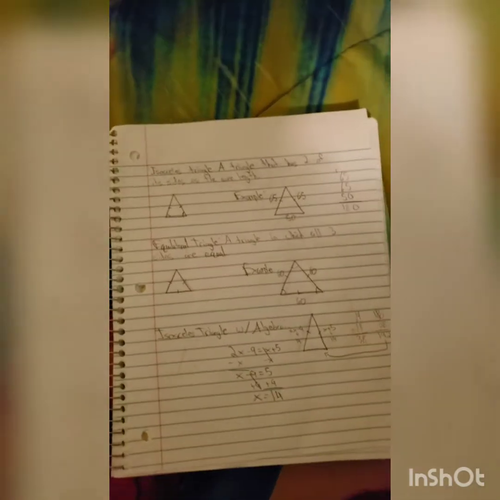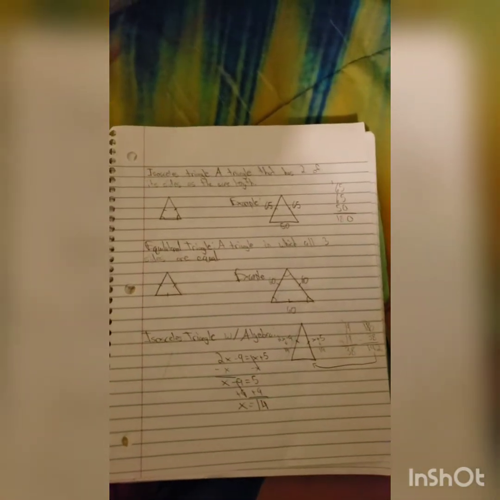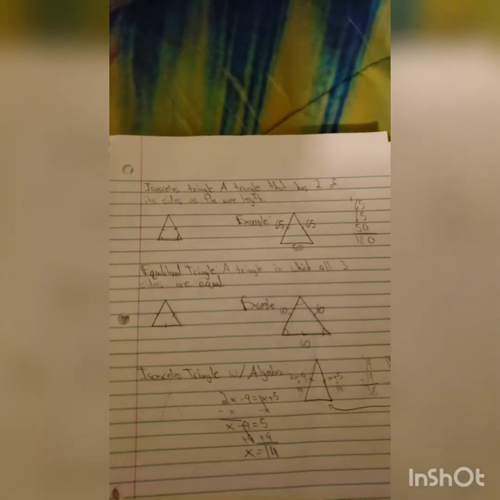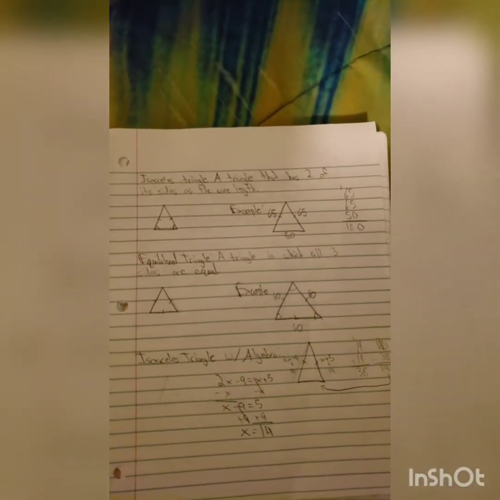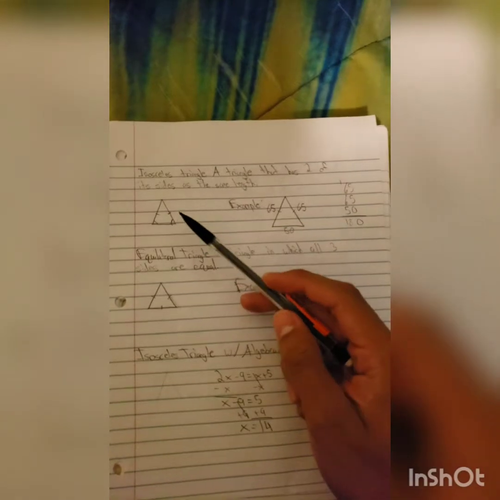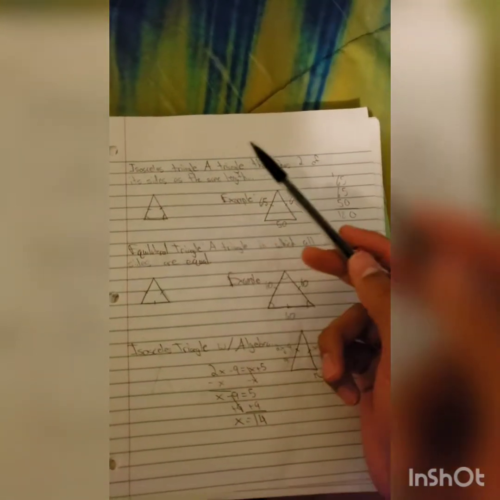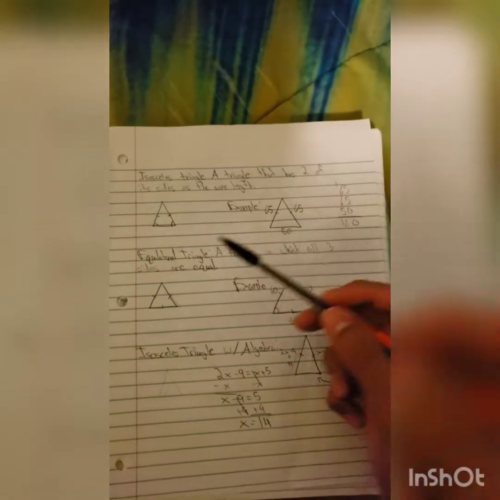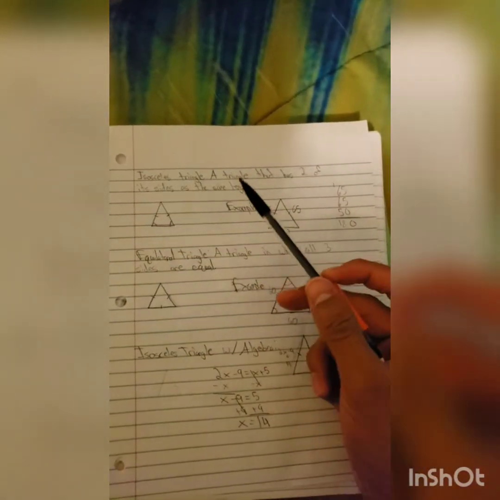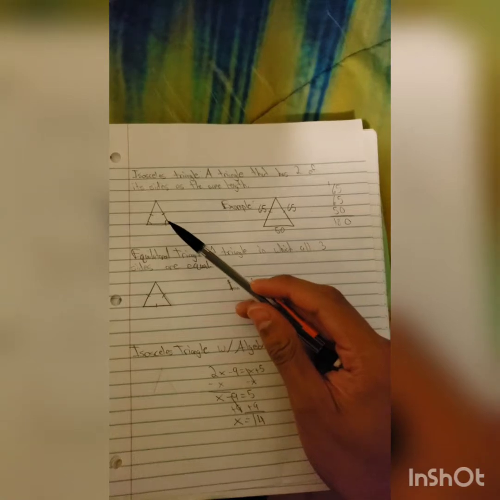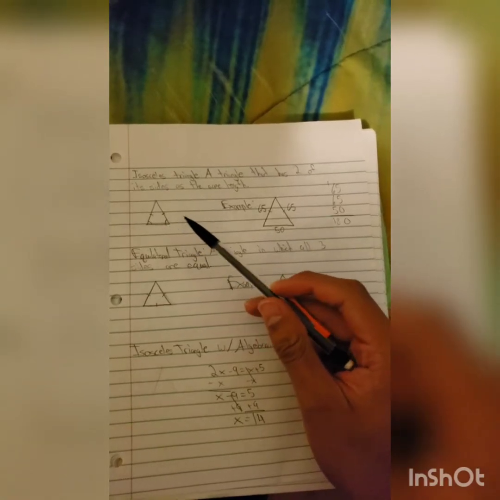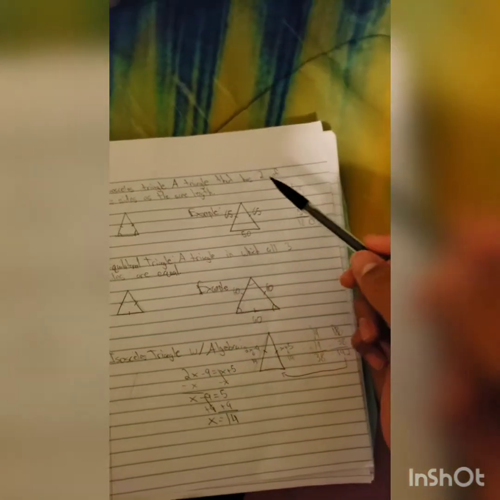So here I'm explaining the isosceles triangle, which is a triangle that has two of its sides the same length. And that little mark and that little mark pretty much mean equal when it comes to triangles. So as you can see, those sides are equal. And that little half circle thing shows an angle.